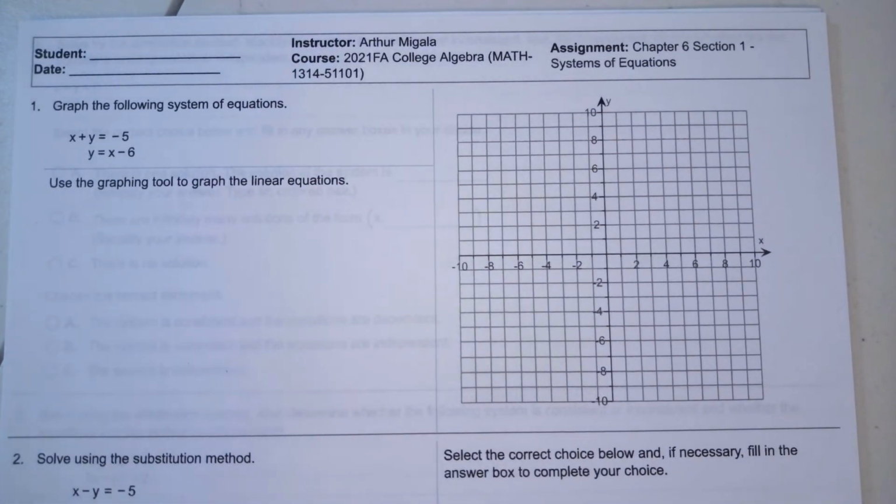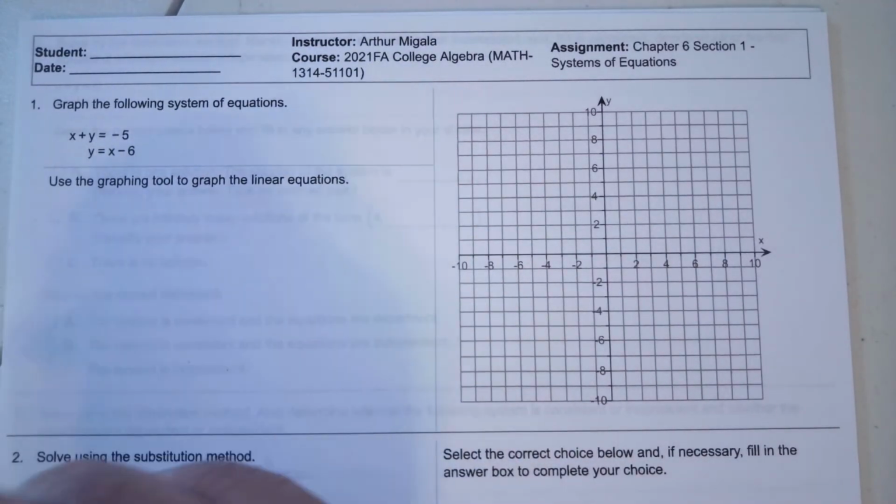Alright, so let's look at the first one. Graph the following systems of equations. Remember, systems of equations are two or more equations that have two or more variables. Fortunately, both of these are linear.